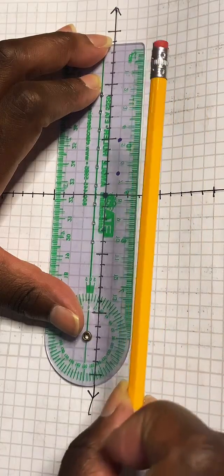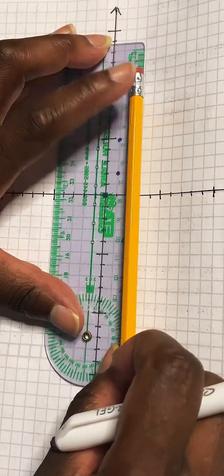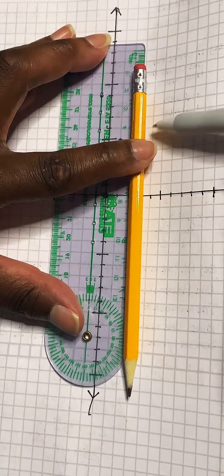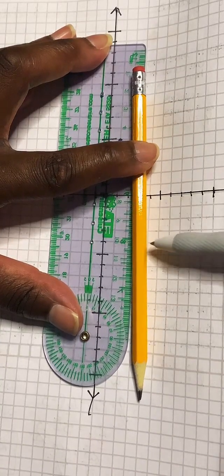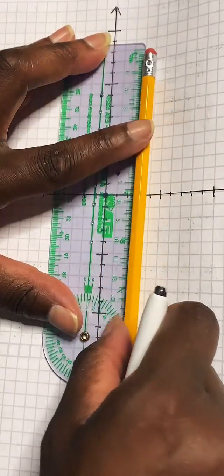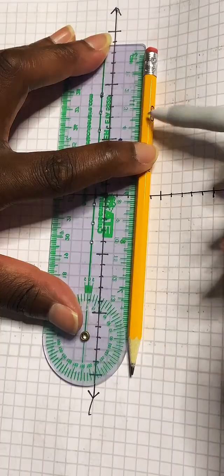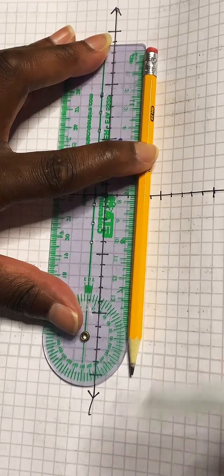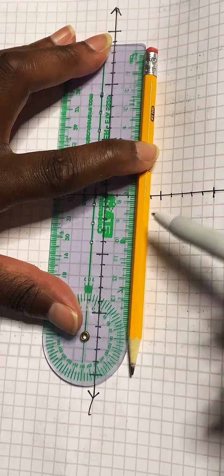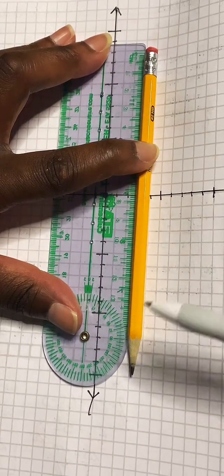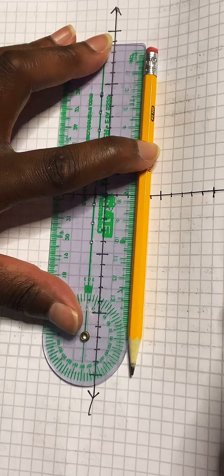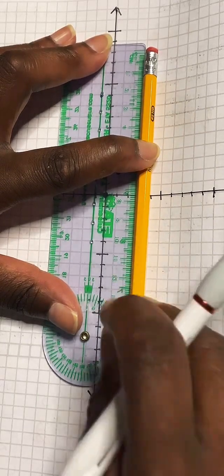So if I tried to use the vertical line test over top of that line, I have multiple points where the line that I drew is hitting this vertical line. So it fails the vertical line test because this vertical line is hitting the line you drew more than once. Okay, so that will be a fail to the vertical line test.